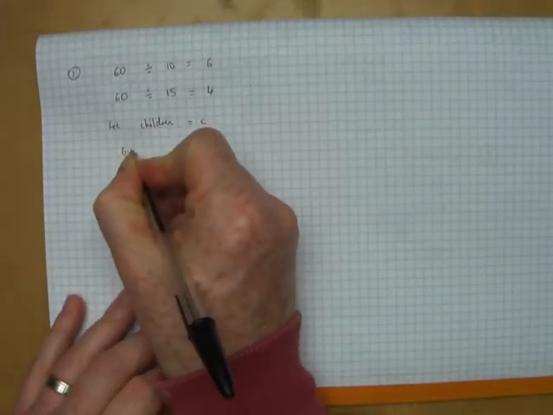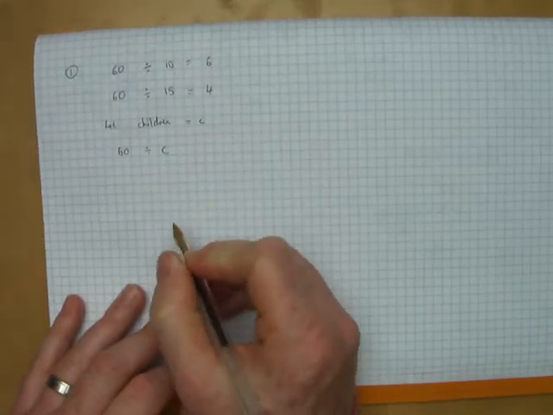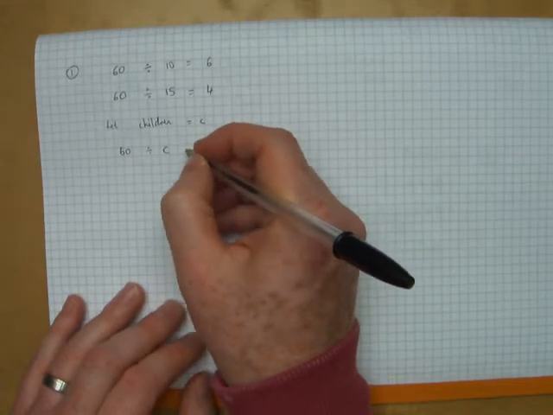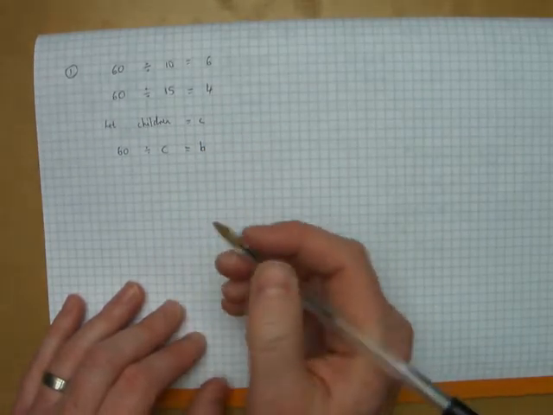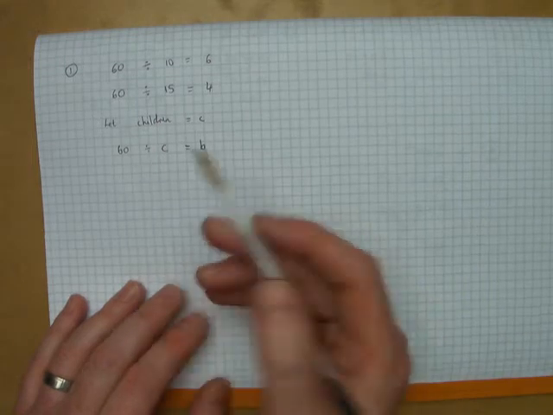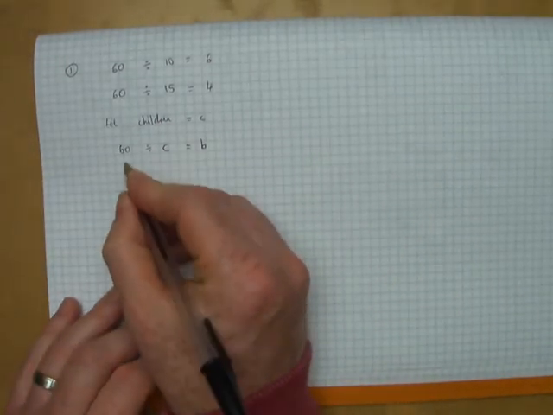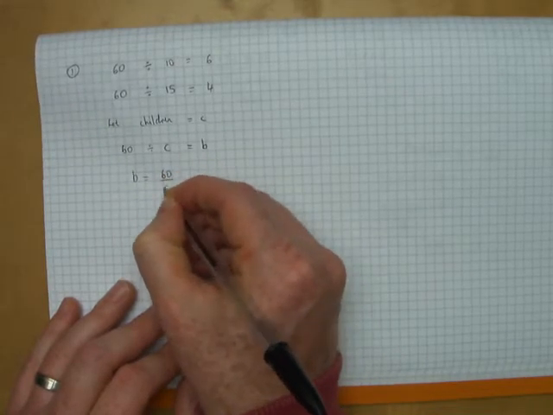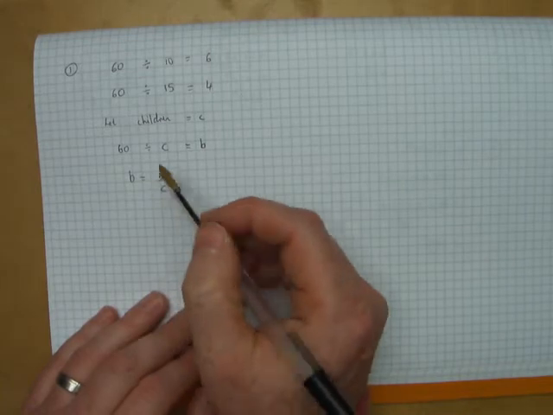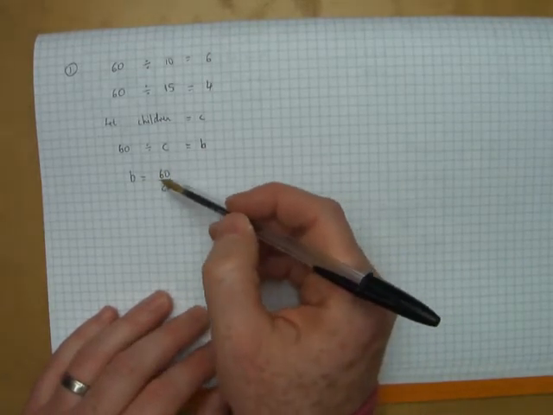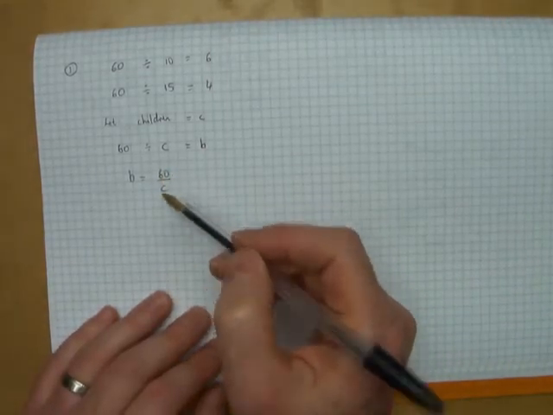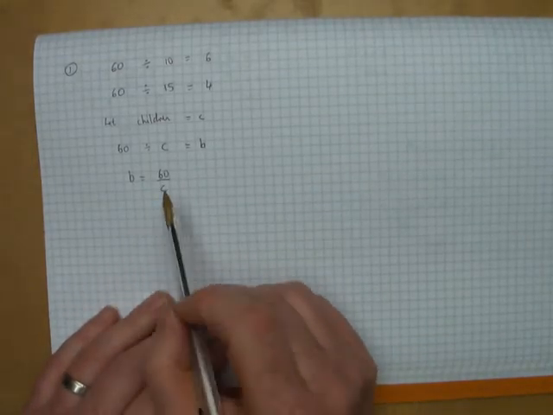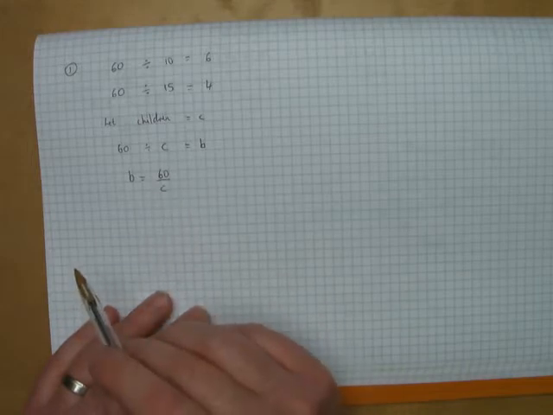So what we'll be doing is 60 divided by C, the same way that we did with the 10 and the 15, would give us the number of biscuits. Let's call that B for biscuits. And that's that example. Now the other way we could write that is B is equal to 60 over C. And the way we do that is, if you remember a fraction, the line separating the numerator and the denominator just means divide, and that's a slightly more algebraic method in the way that we write that formula down.